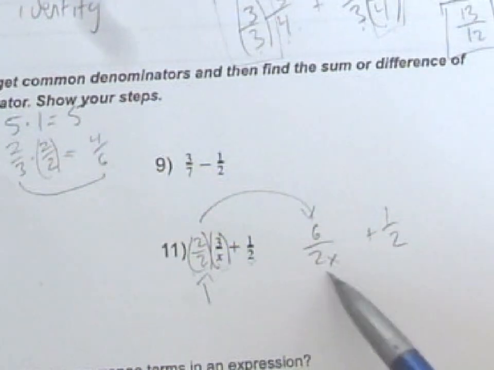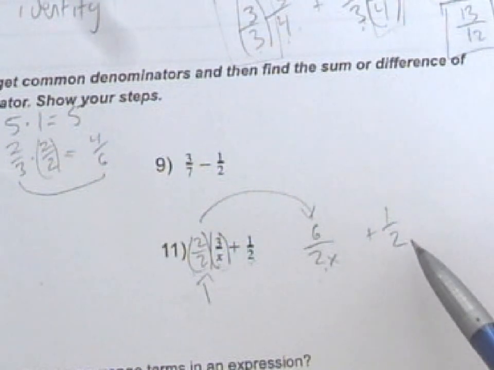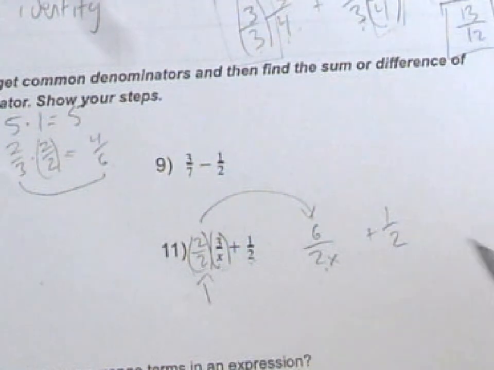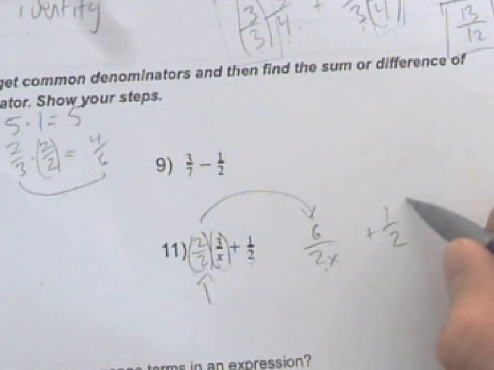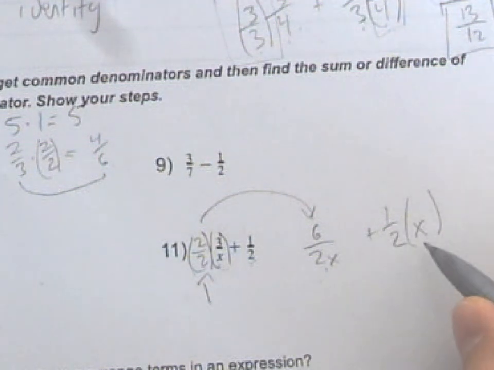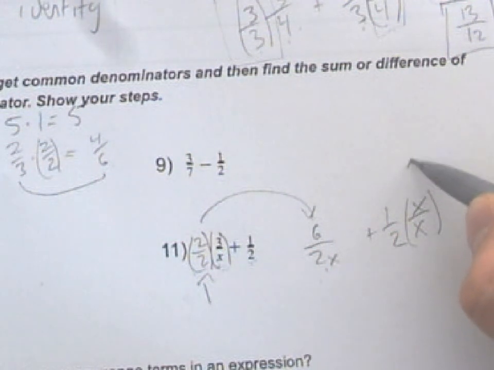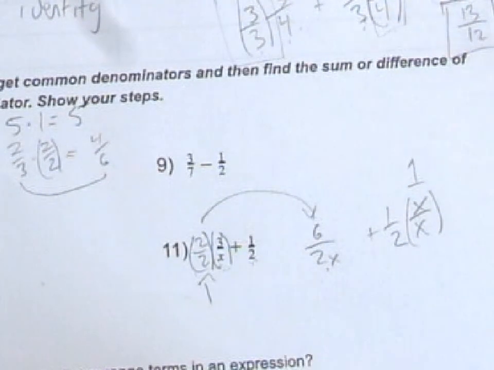So what does this guy have that this guy doesn't? Okay, well this guy has an x, so we need an x over here. We're going to get that by multiplying the bottom by x. We have to make sure, though, that we multiply by a form of 1. So x over x is equal to 1. So we're actually multiplying it by 1.